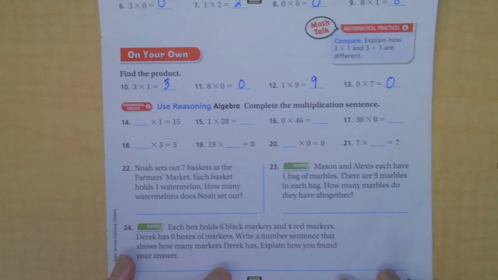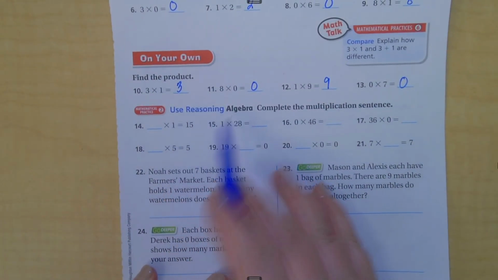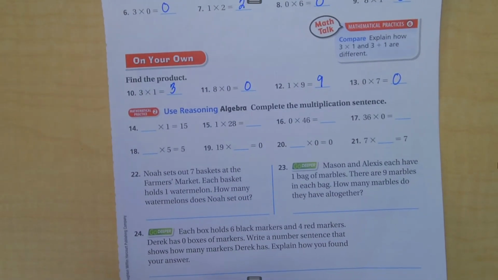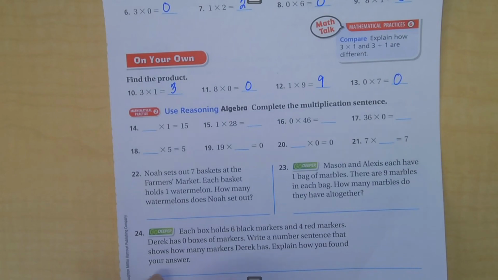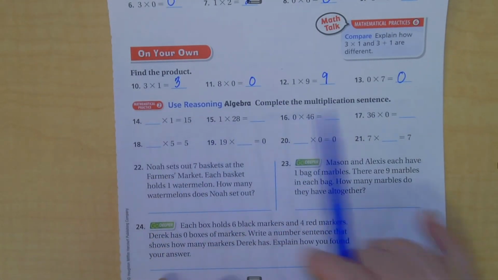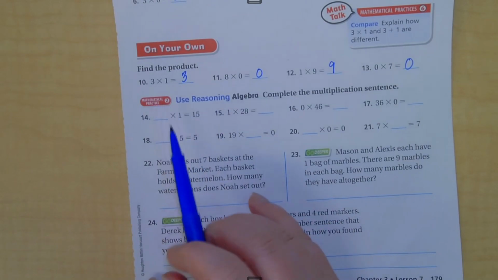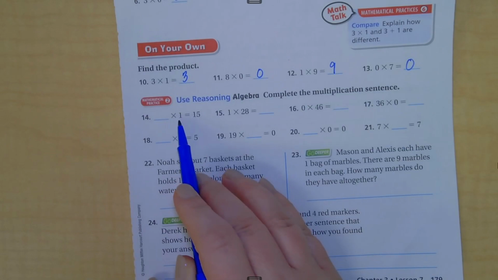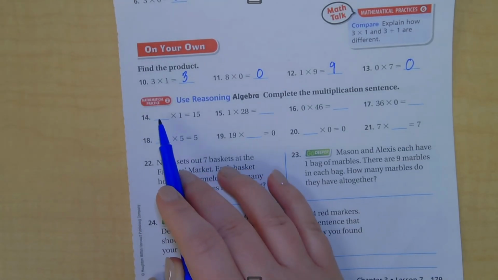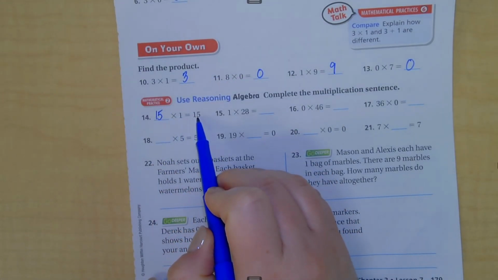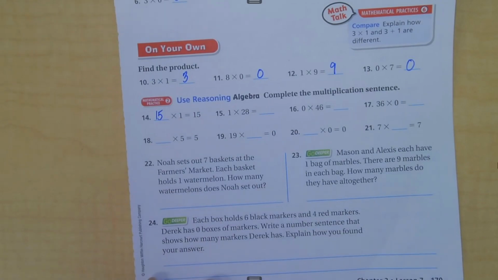Let's keep going. Again, we're at the use reasoning section. No, you are not doing high school algebra. That's not what this is, but these are the building blocks that are going to help you with algebra in the future. So we're going to use the reasoning, meaning using the skills that we have already learned to figure out these answers. Blank times 1 equals 15. Well, I know any number times 1 equals that number. So that means it has to be that number right there. Because any number times 1 equals that number. So 15 is on both ends.